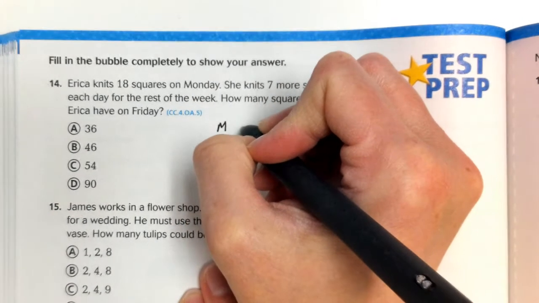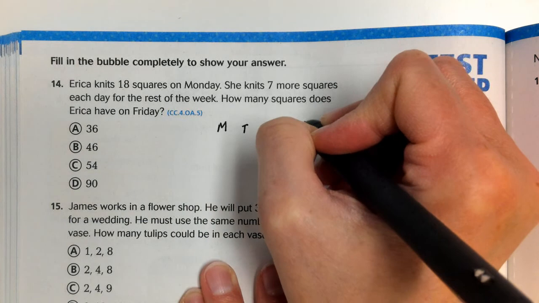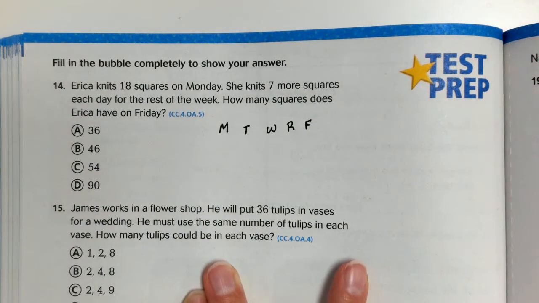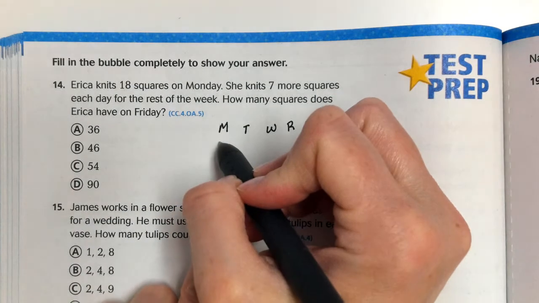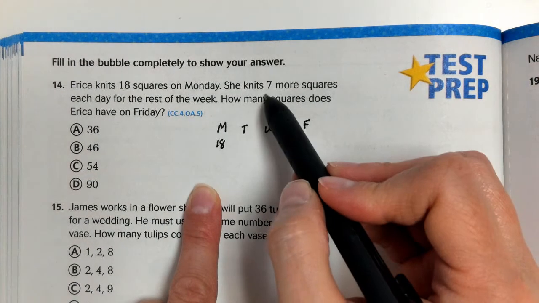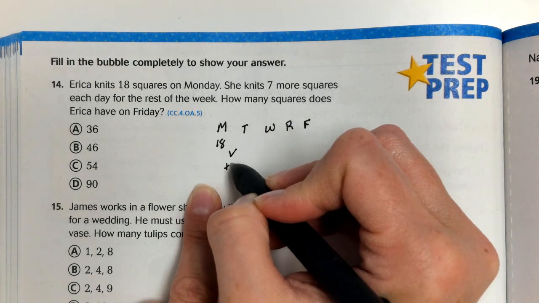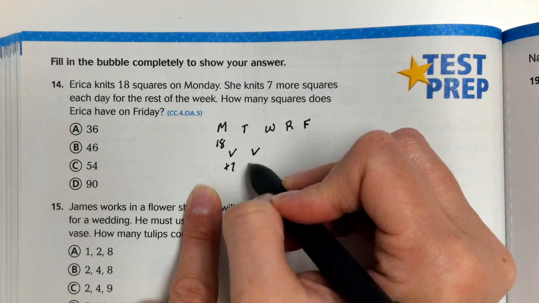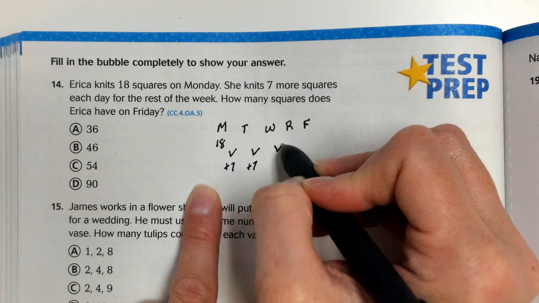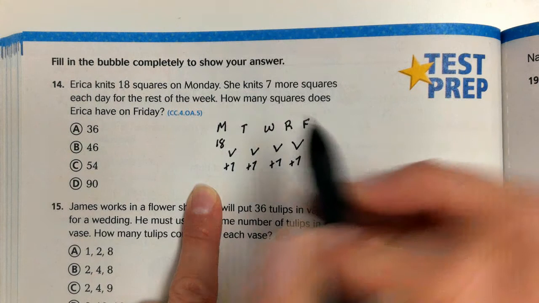So I have Monday, Tuesday, Wednesday, Thursday, and Friday. All right, and she has 18 squares on Monday, and then it says she knits 7 more squares each day. So she adds 7 squares each day.